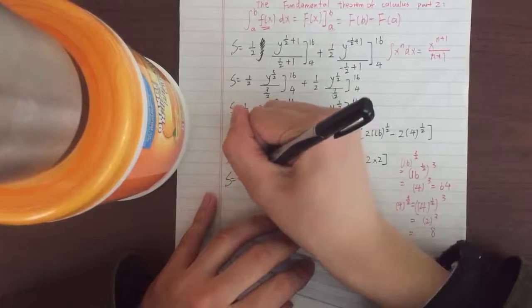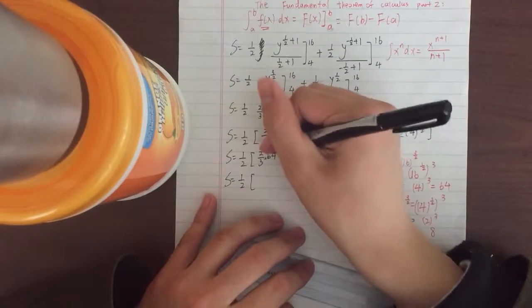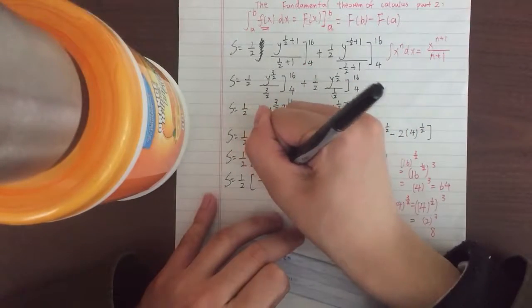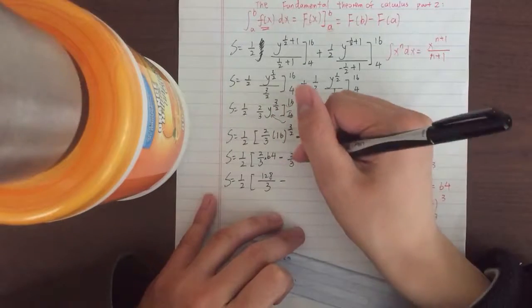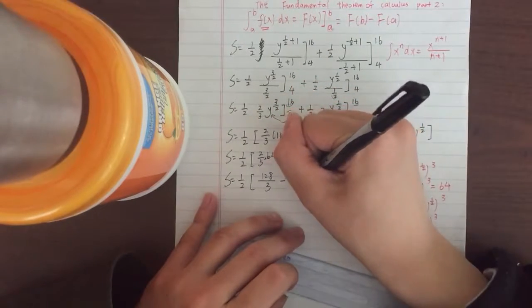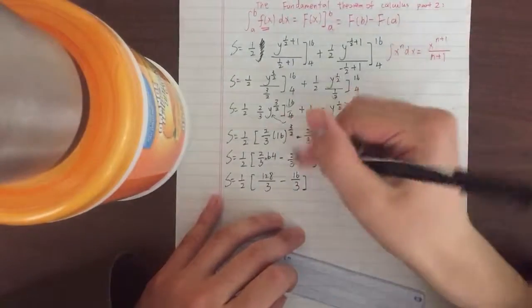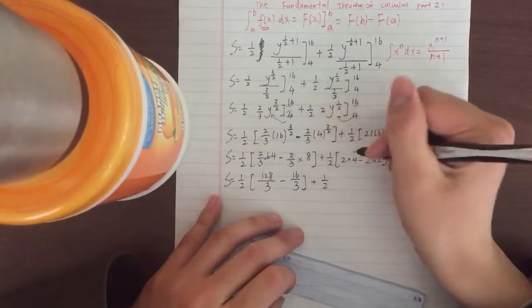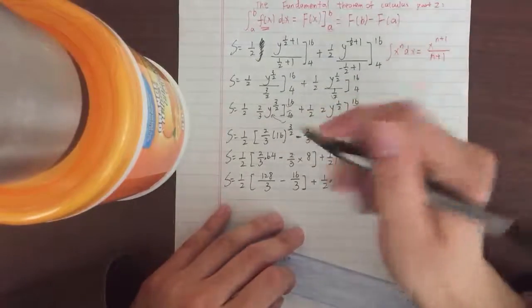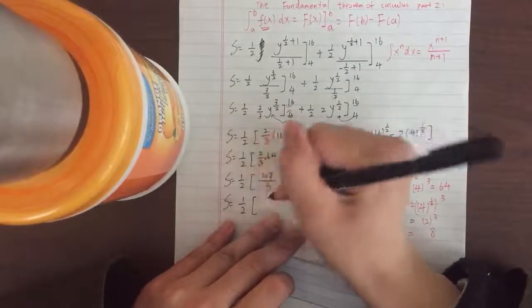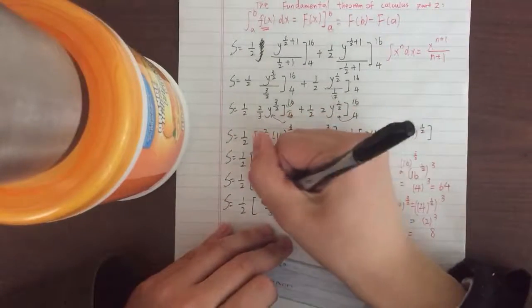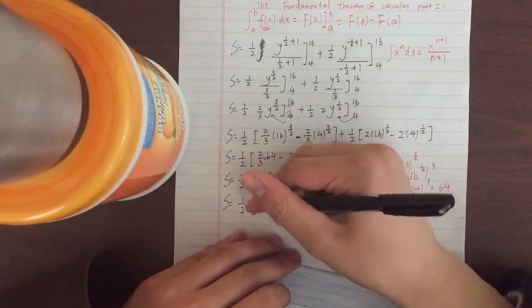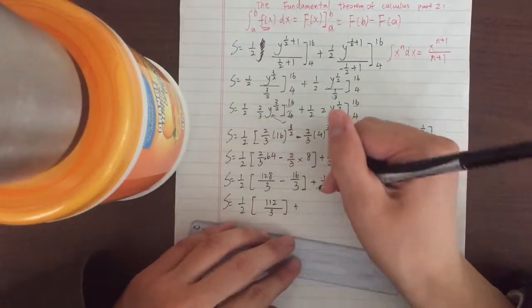Okay, so 2 times 64 is 128 over 3, and 16 over 3, plus 1 over 2 times 8 minus 4 is 4. So s equals 1 over 2, 112 over 3, plus 2.